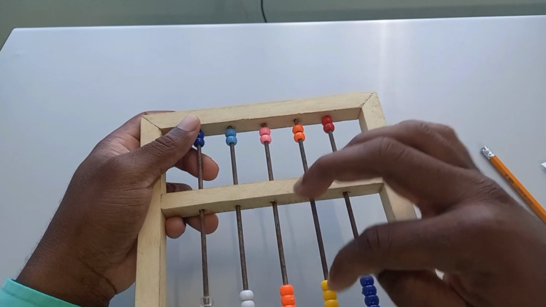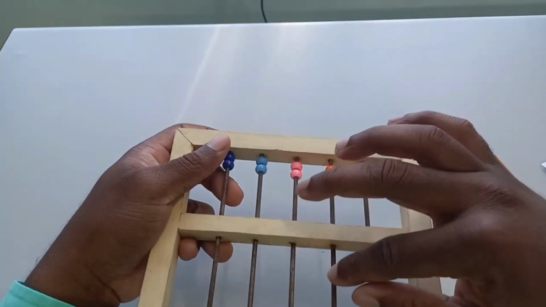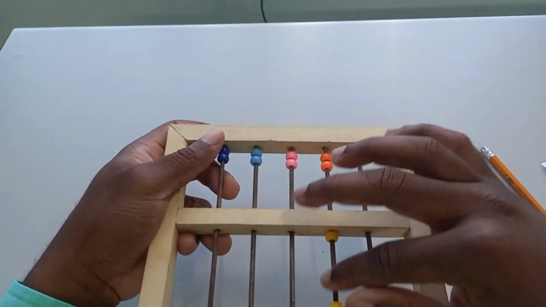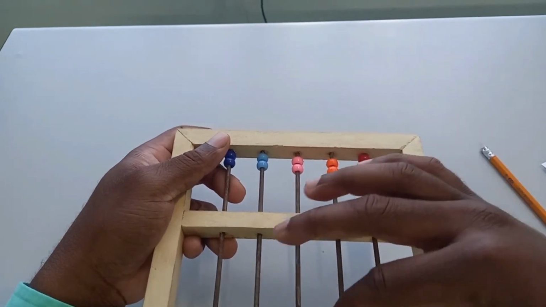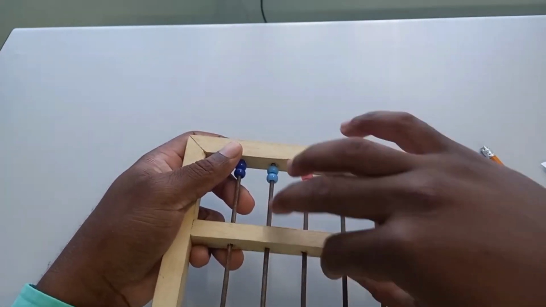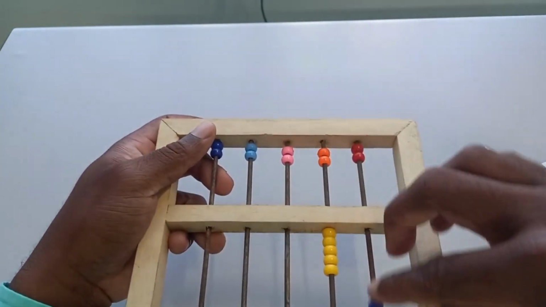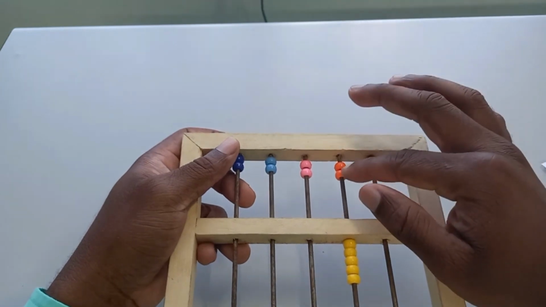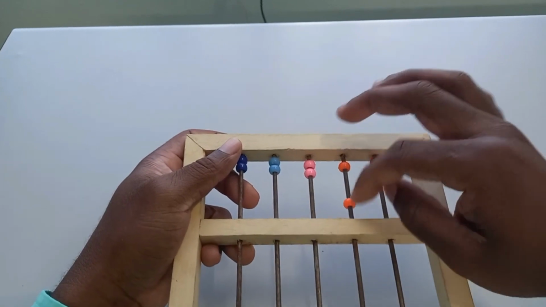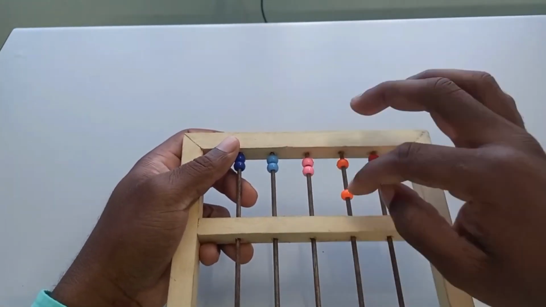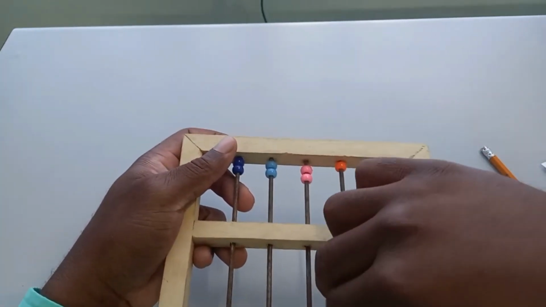Now, to the left of that, the value of each of these is 10. So let's go to the next place value. Each of these represents 10, so that's 10, 20, 30, 40, 50, right? And each of these represents 50. So as you can see, the relationship here is that the beads above have the same value as all the beads below combined.